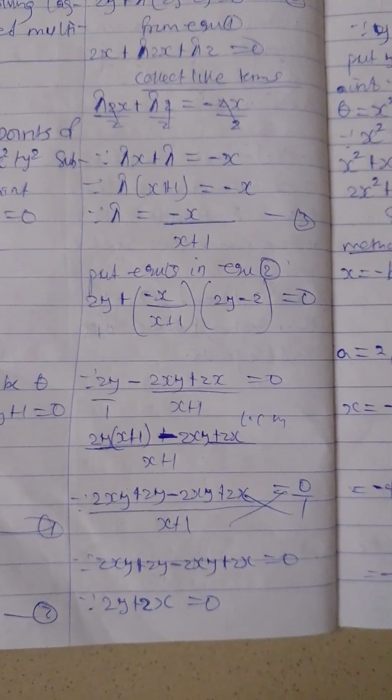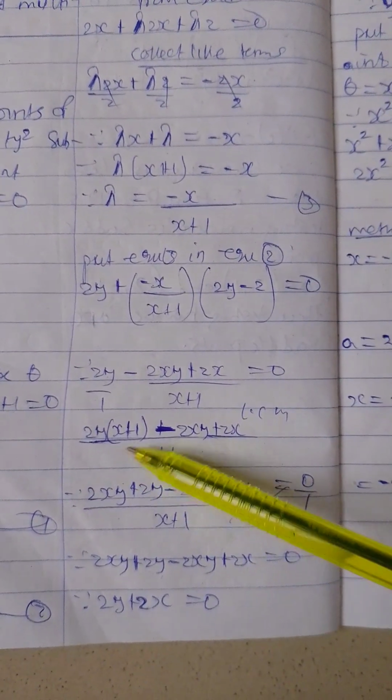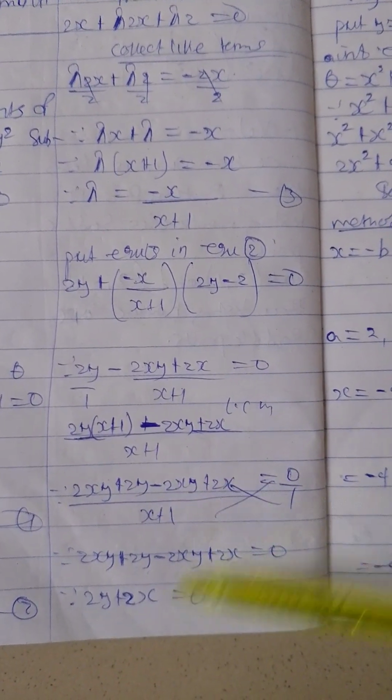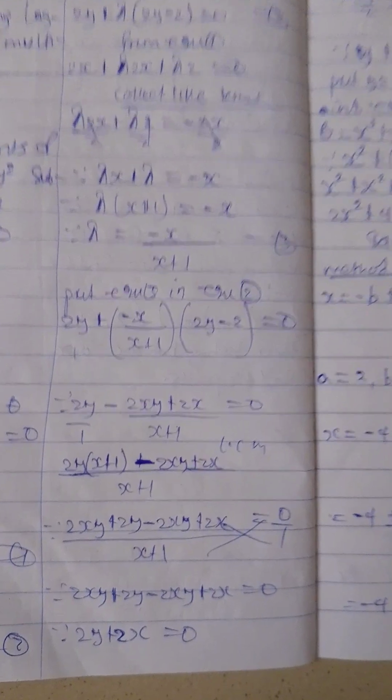So what do you do next? If you take this here, we have 2xy minus 2xy is 0, so it remains 2y plus 2x equal to 0. Now what do you do?